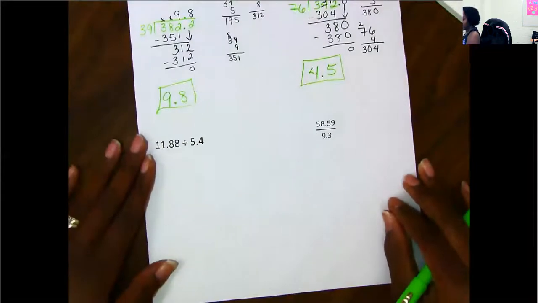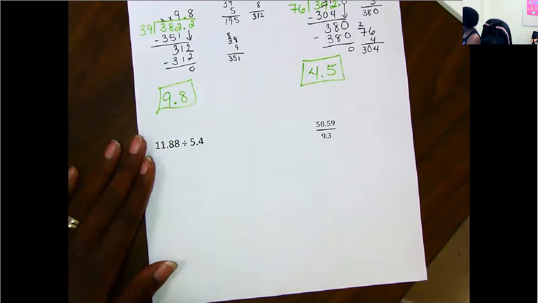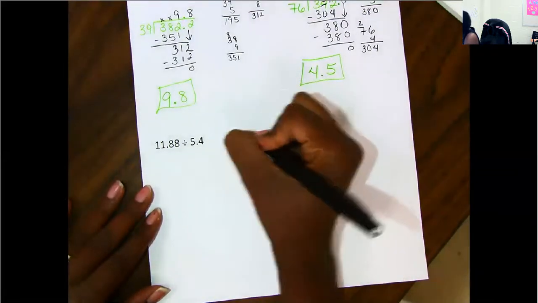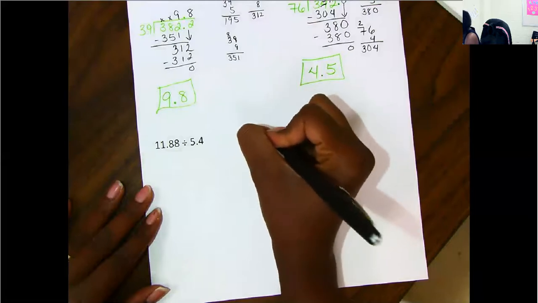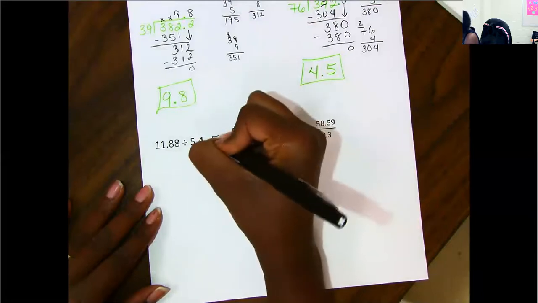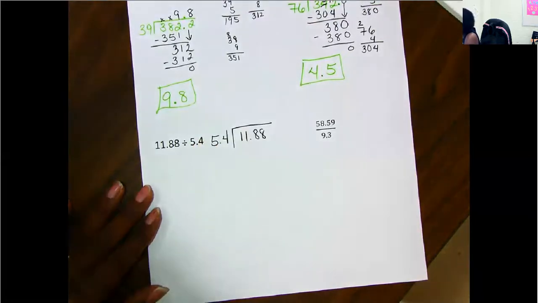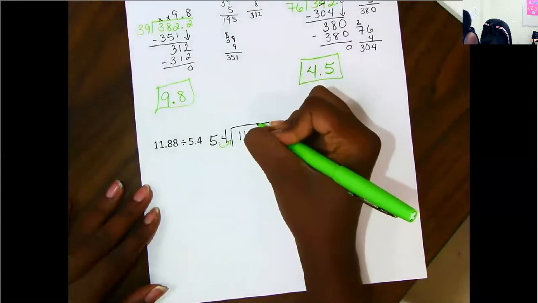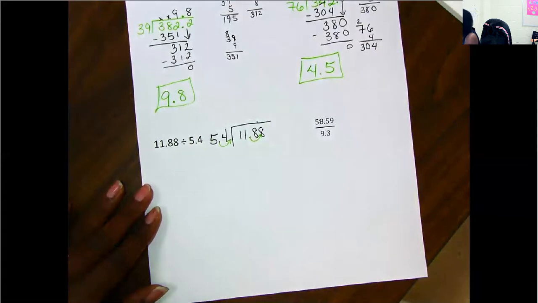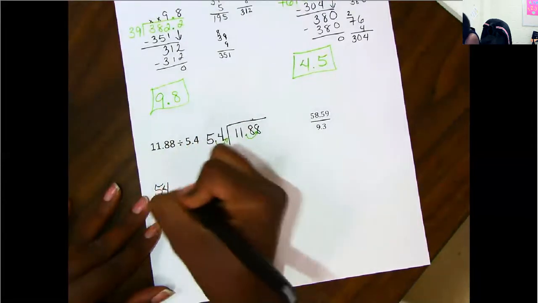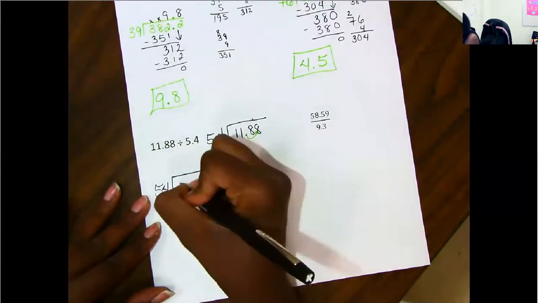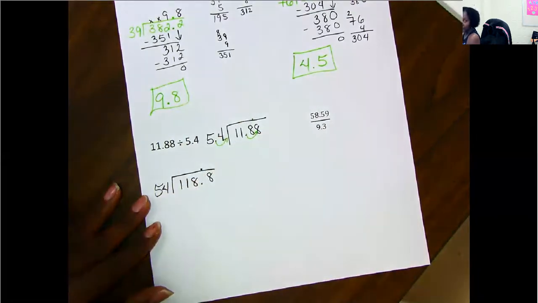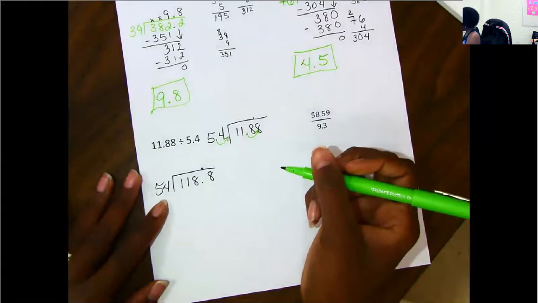Okay, 2 more, ladies and gentlemen. All right, let's switch up my colors. So how I say it is how I write it. 11.88 divided by 5.4. Can't have a decimal. Kick the ball, kick the ball. Gonna rewrite. I now have 54 as my divisor, and I'm gonna have 118.8 as my dividend. Gonna do some scratch work.